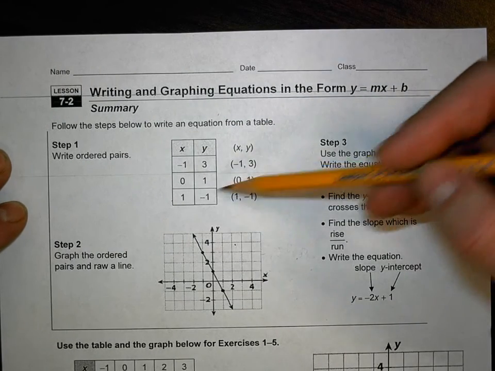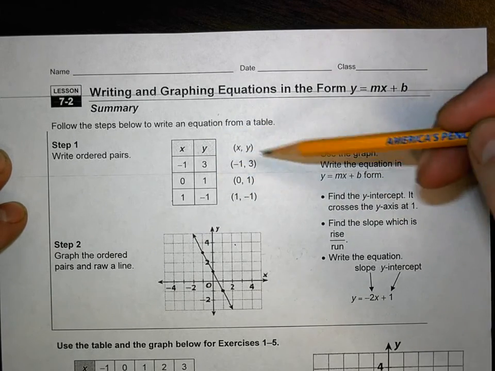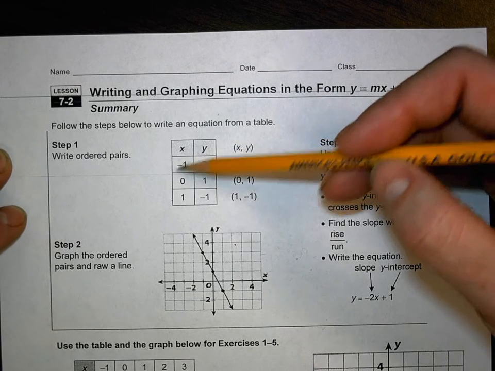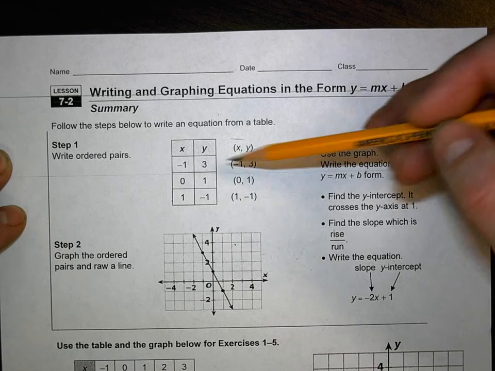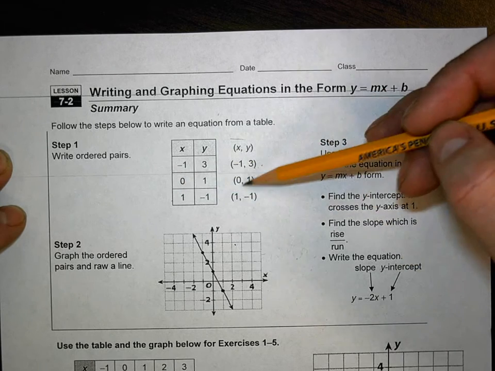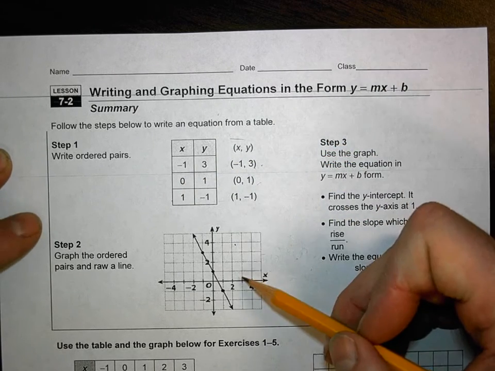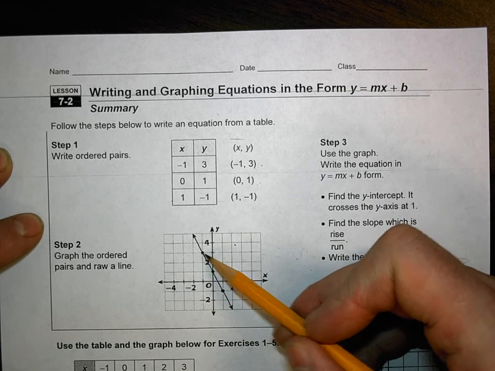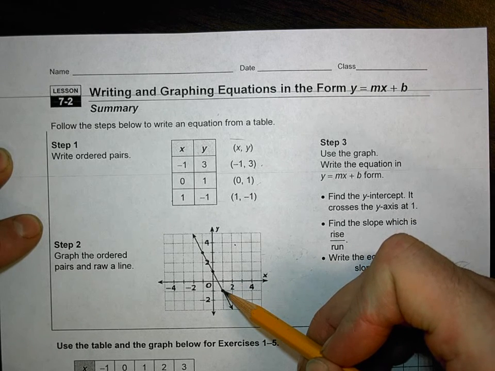Now here we've got this table. This table is horizontal. A lot of ours are, this table is vertical, but it doesn't matter because we always get coordinates. We've got the x and y, usually across the top row, and all we have to do is put them in x and y. So -1, 3. We've got 0, 1, 1, -1. Then we can plot those points. You'll see here they've plotted -1, 3, 0, 1, and 1, -1.